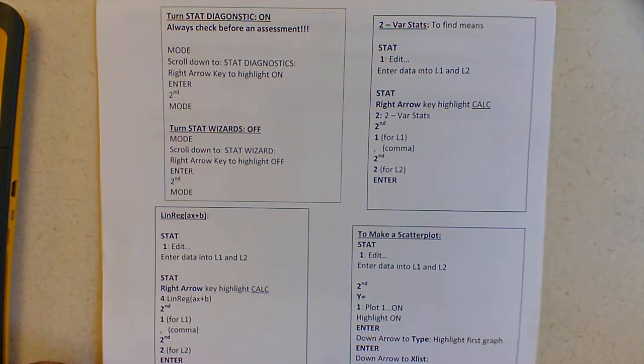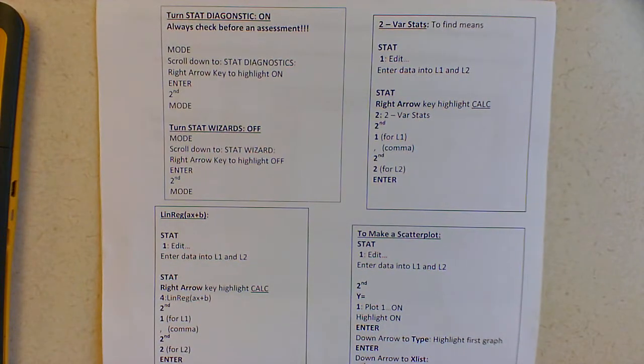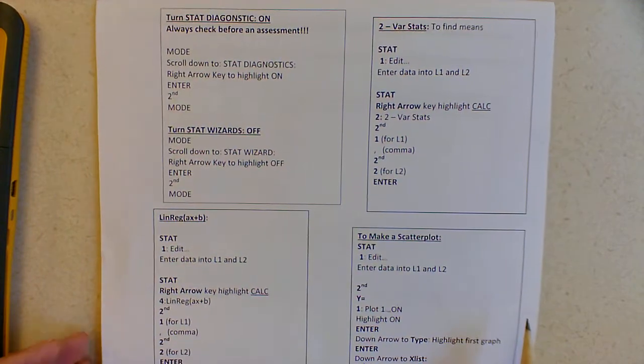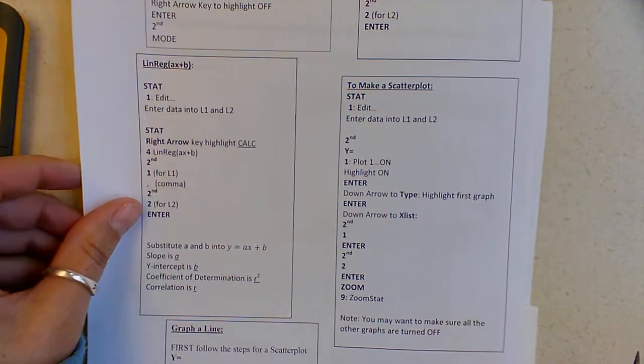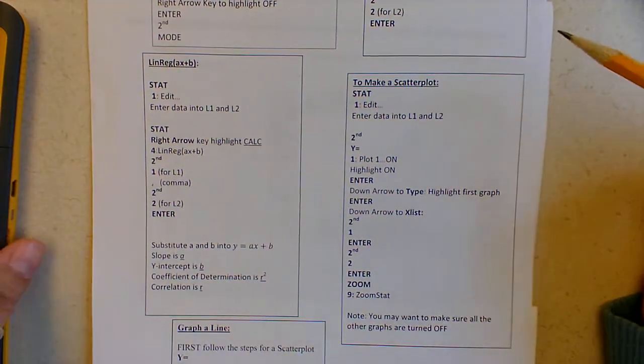What I'm going to lead you through today are some of these directions on your sheet for this unit. These are your direction sheets, so why don't you grab that sheet. I believe yours is another color. I think it's blue this year. So take out your blue sheet. I want you to check out where it says to make a scatter plot, and that's a little bit lower here.